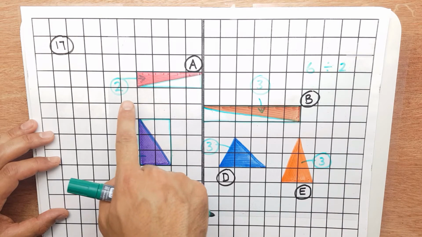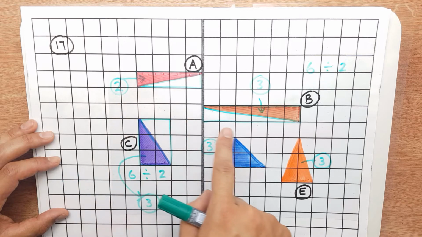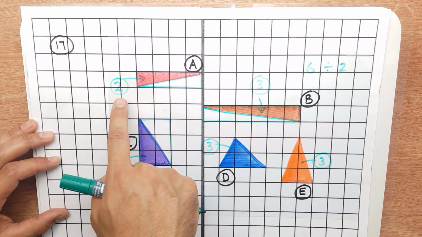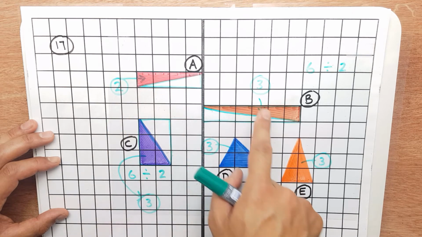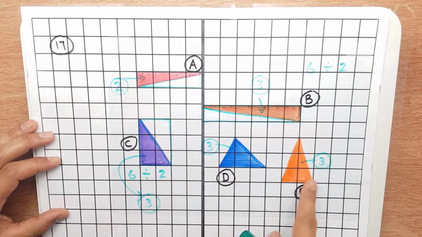So if I look carefully, triangle A is the odd one out. It's only got 2 square centimeters for the area. Everything else is 3. Again, there are other ways of doing these questions, but we can tackle those in a separate video.